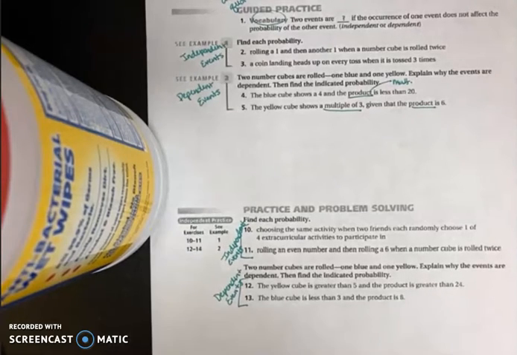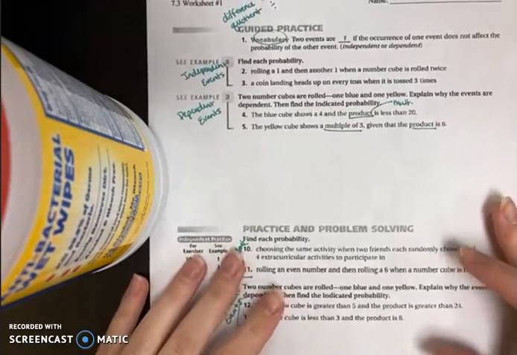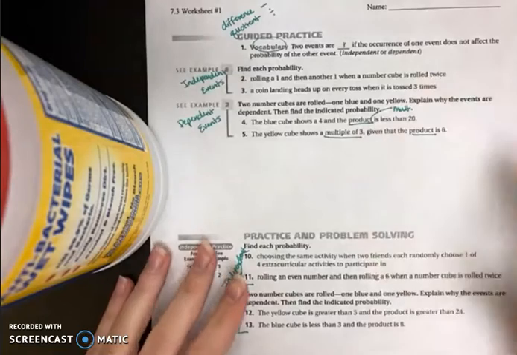Okay, so at this point we should have already watched the 7.3 day 1 videos. So this is the homework assignment for the 7.3 day 1. Now, I already spent part of the video from this task giving you directions on how to complete the homework. So we're going to go ahead and start with number 1.